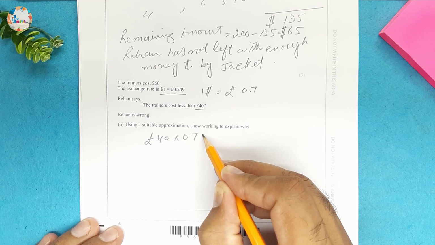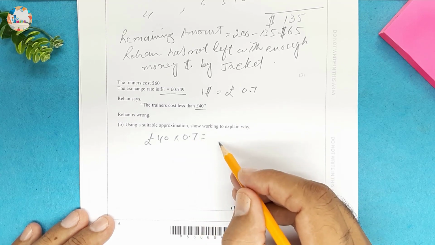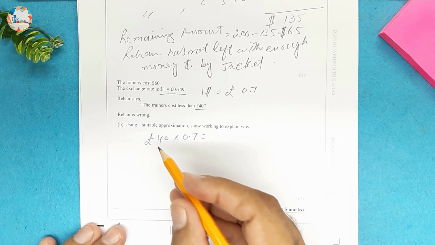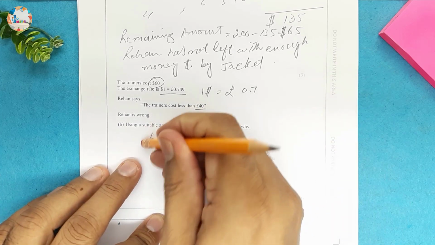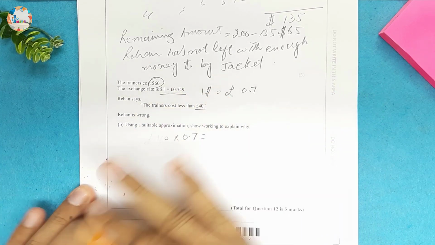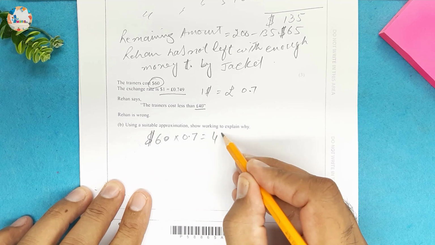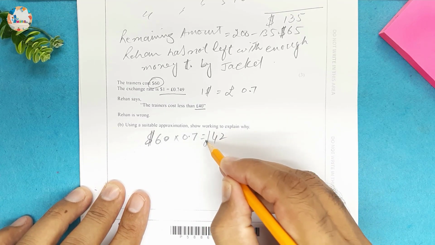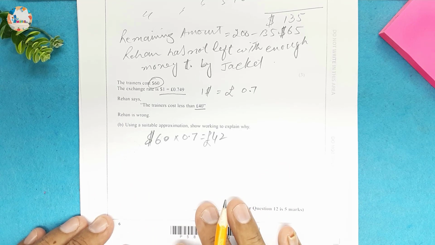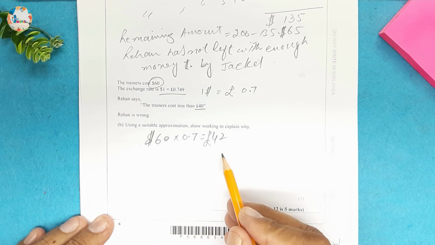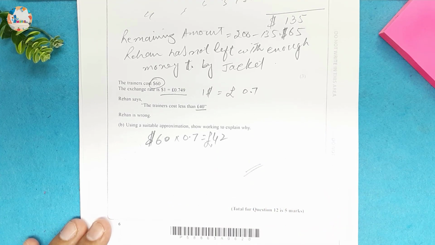0.7, and this will be equal to, basically this will be 2.8. So basically we have to convert dollars into pounds, not pounds into dollars. So this one will be 60 basically dollars. So this will be $60 multiplied by 0.7, which will be 42 pounds. So it will be 42 pounds, and this is the approximation which we are done with for this.